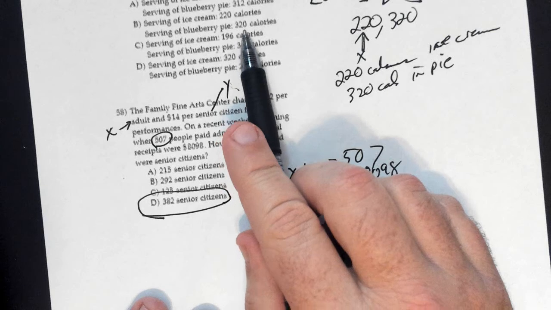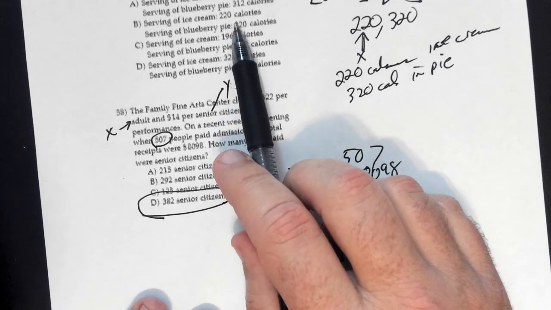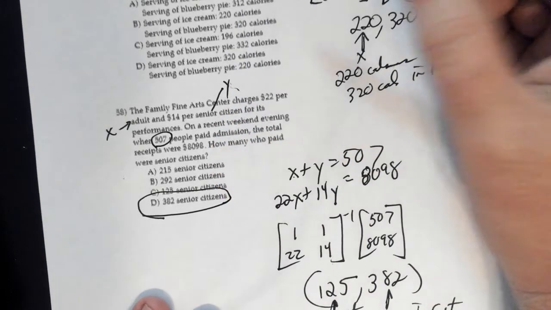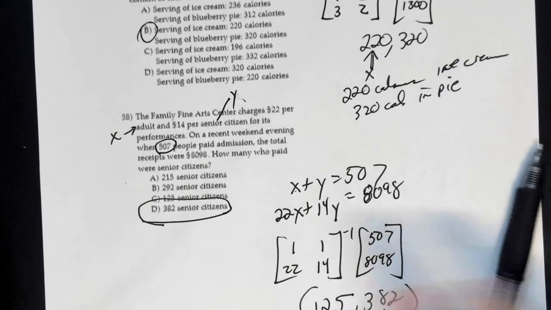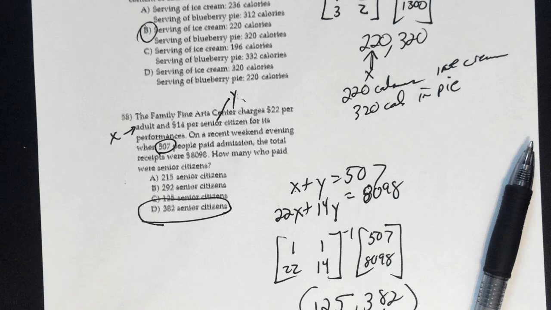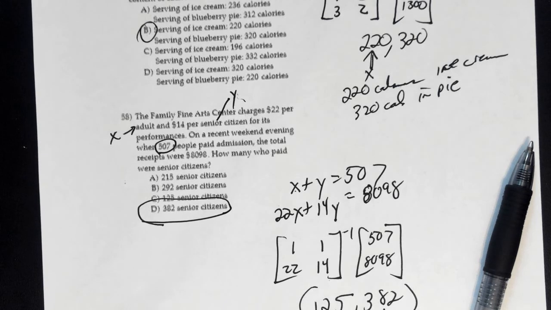Okay. And up here my answer was 320 in pie and 2. That's right here. Okay. So that is how I want you to be able to handle this. Now remember, you have a little homework in this, but you can get those done.